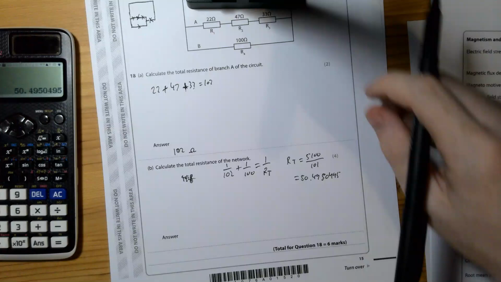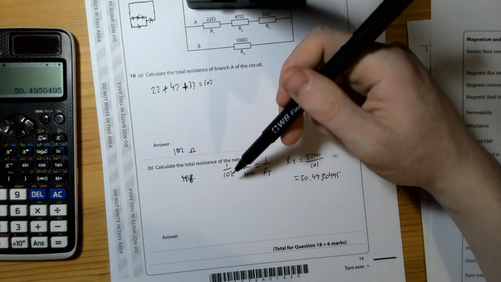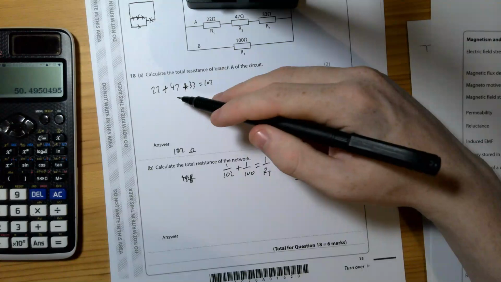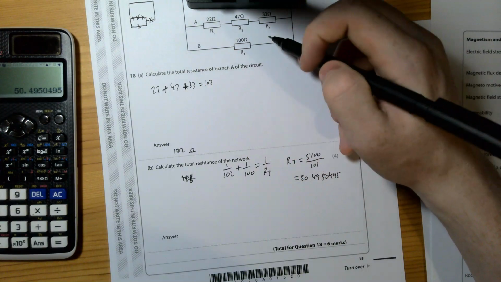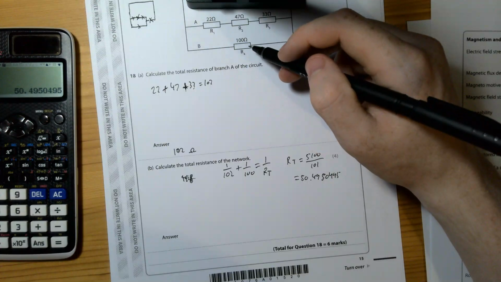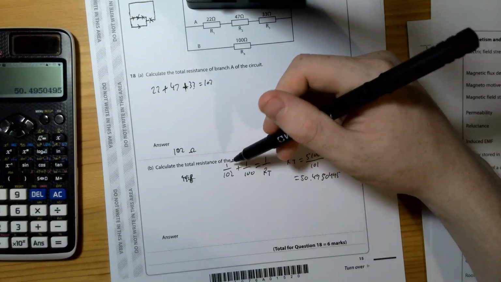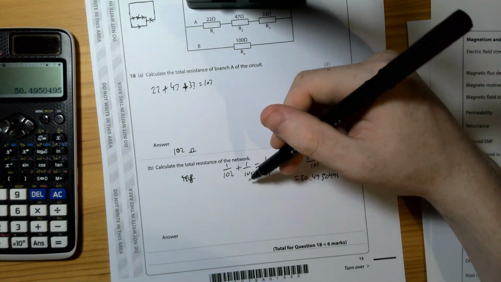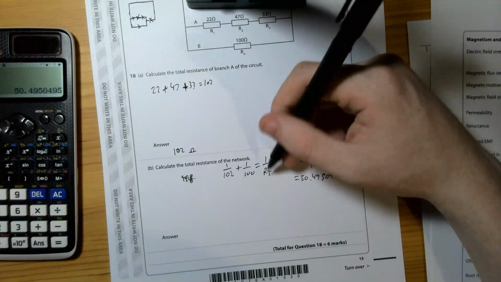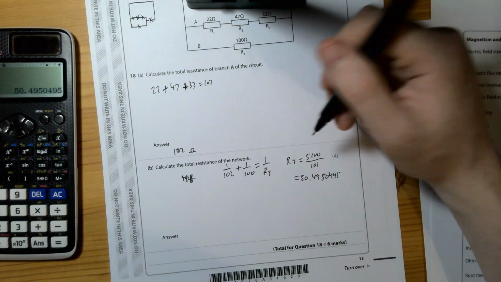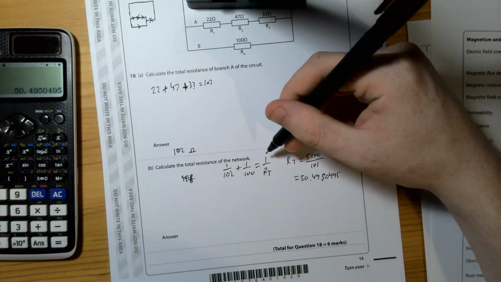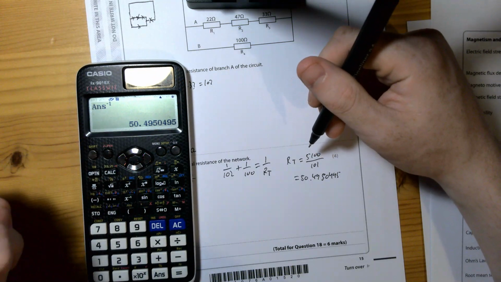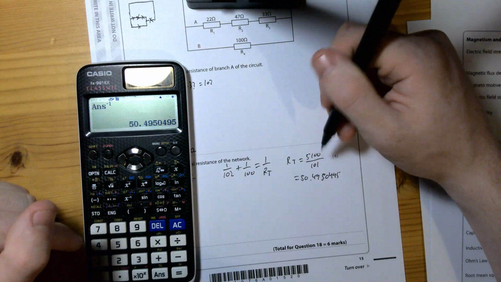Okay, so hopefully you can follow that. Anyway, what I'll do is I'll just quickly re-explain what maths I've done. I did 22 plus 47 plus 33 to get me 102. That was branch A. Branch B is 100, and because they are parallel, I had to use the formula 1 over resistor 1, which is going to be this top section, branch A, plus 1 over resistor 2, which was branch B, and that's going to equal 1 over R total. Now I can't just have 1 over R total, I need R total. So I did this section to the minus 1, which was what was put in my calculator. Okay, and as a result it spit out 50.4950495, which I've written down here.